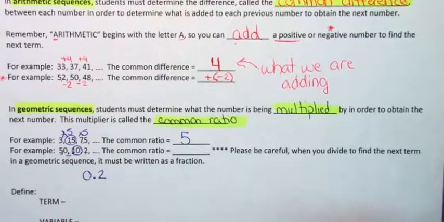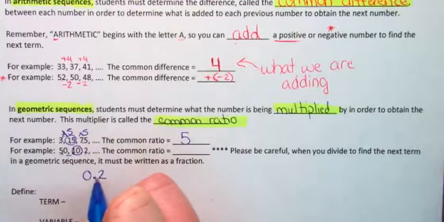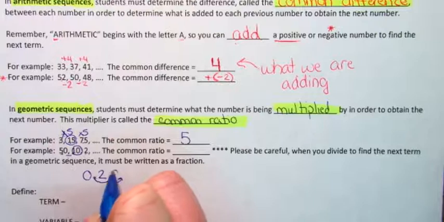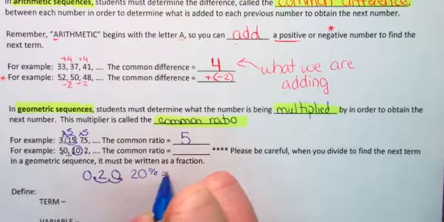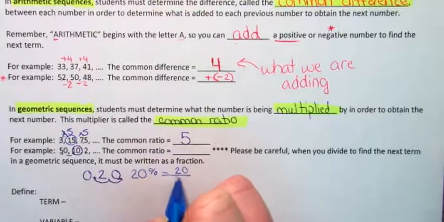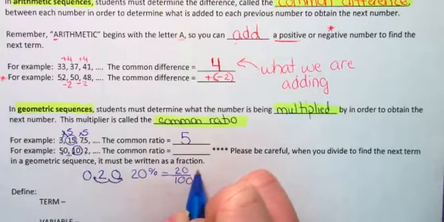Well, in 6th grade, I'll be honest, they're not going to let us see it as a decimal. We're going to have to turn this decimal into a fraction. Think back to what we did in 6.2. I'll review. We can turn this decimal into a fraction by turning it to a percent, 20%. Percent means out of 100, so I can put 20 over 100.